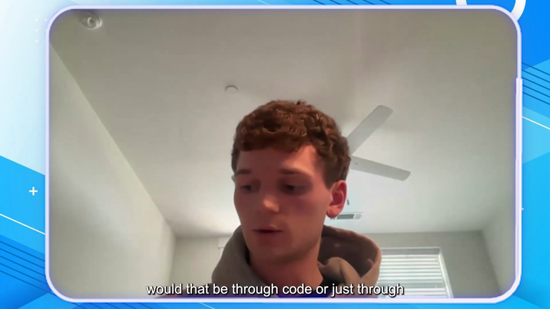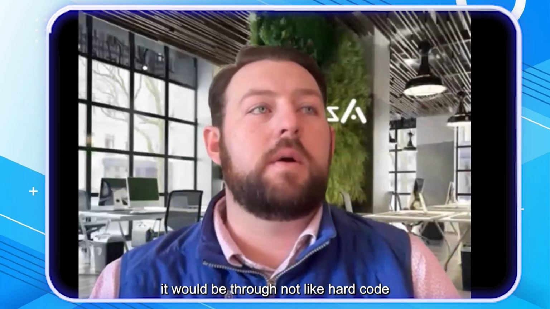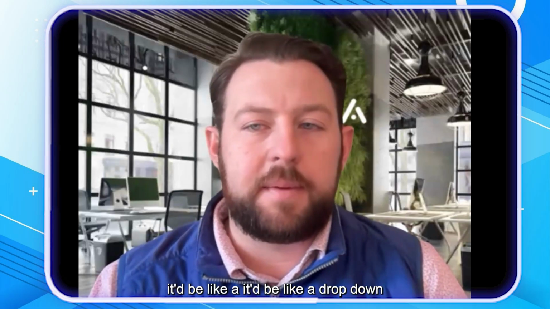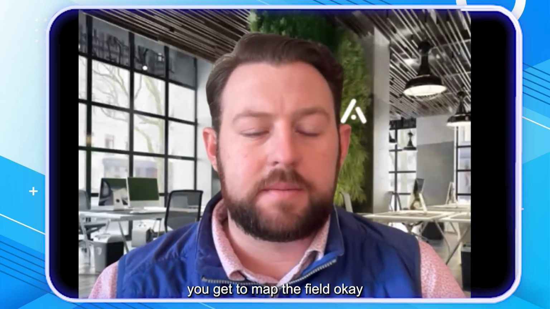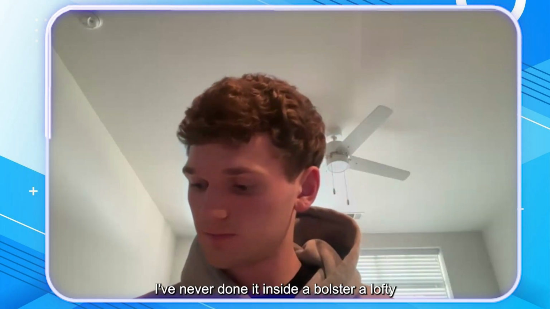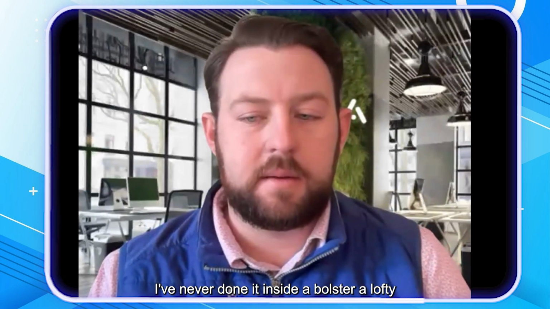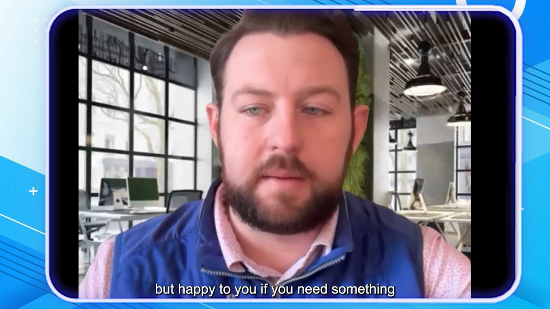Okay, would that be through code or just through? It would not be like hard code. It'd be like a drop down where you get to map the field. Okay, thank you. I've never done it inside of Bold Trail or Lofty, but happy to, if you need something, reach out to me.